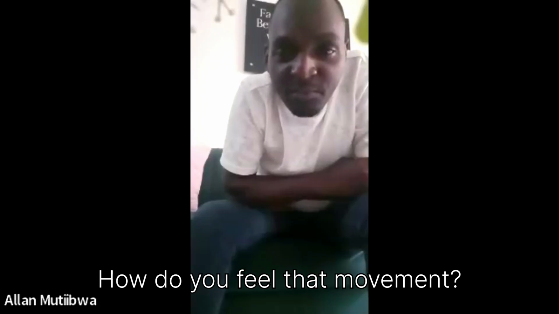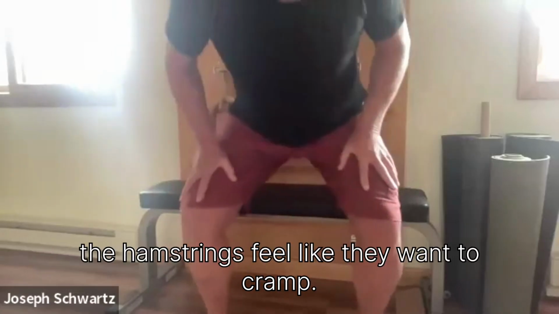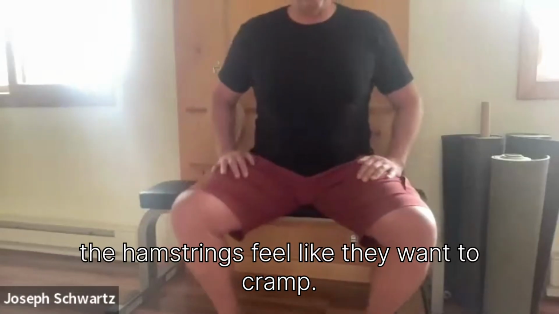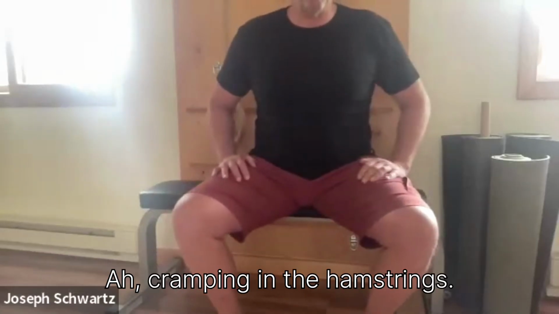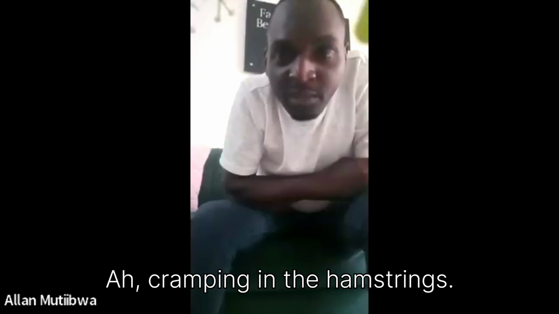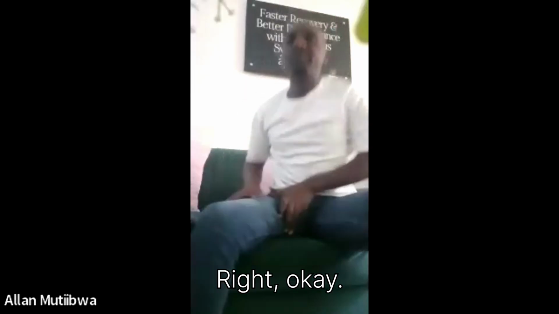Right. How is that? How do you feel that movement? At the closed position, the hamstrings feel like they want to cramp. There's no pain. Cramping in the hamstrings. Right, okay.